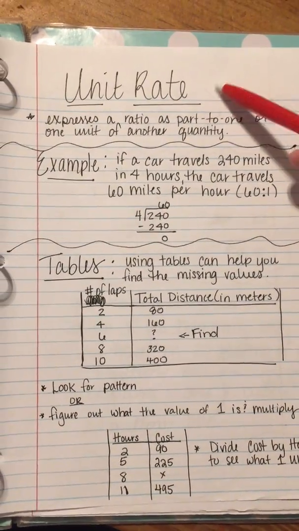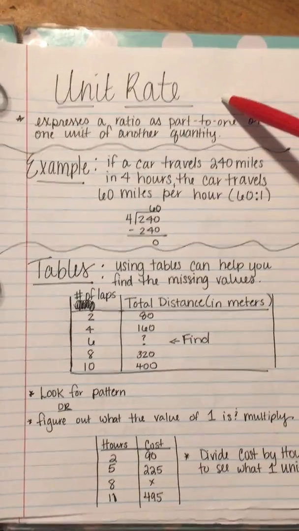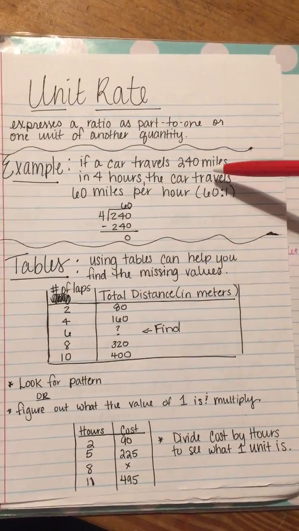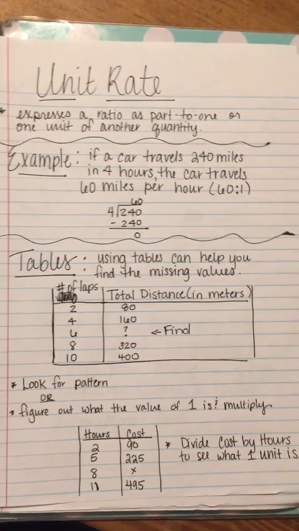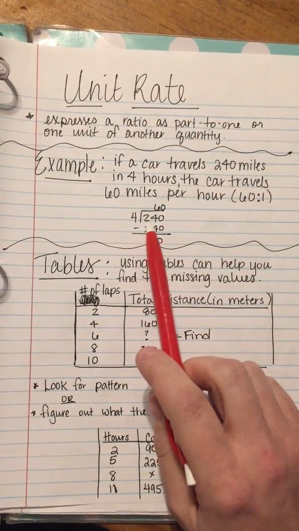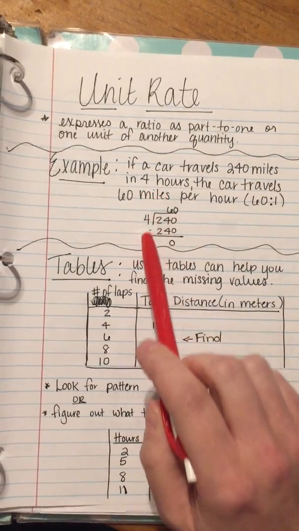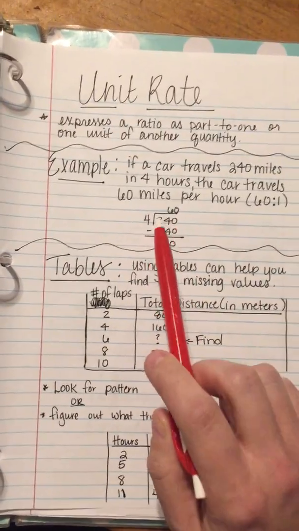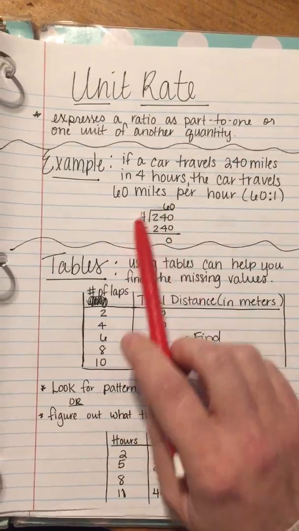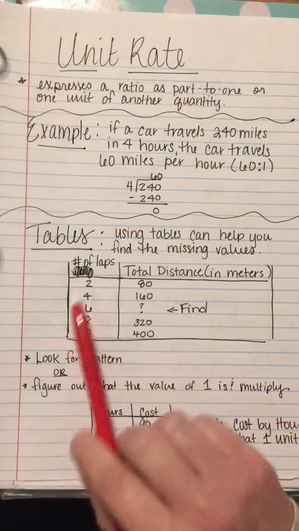And that's the biggest thing: with the unit rate, you really want to find out what the one is. And that's going to help you on a lot of your other problems going forward, because if you can find out what one is, then you can multiply and find out any of them. So you can see right here, I divided 240 miles by 4 hours, and that's how I got the 60. Now, all of this, remember, you'll be able to keep using your calculator, so you don't have to worry too much about that.